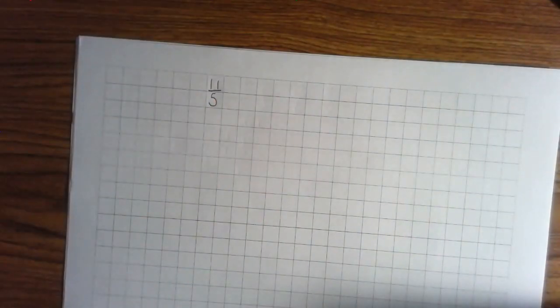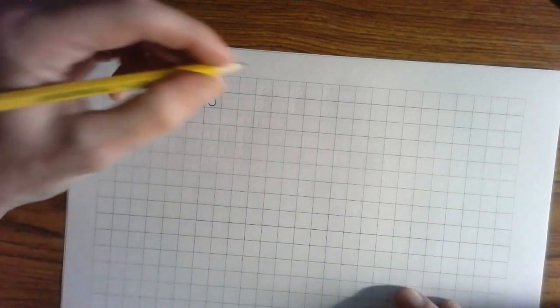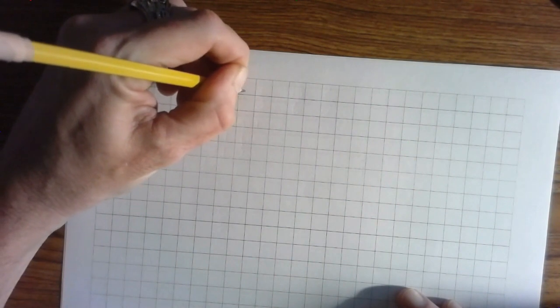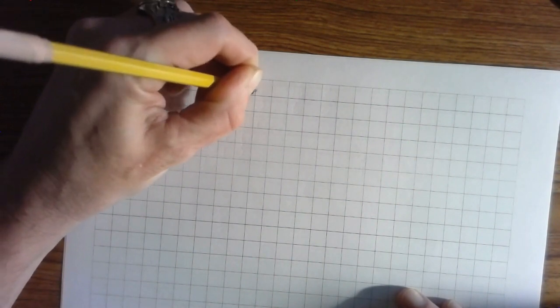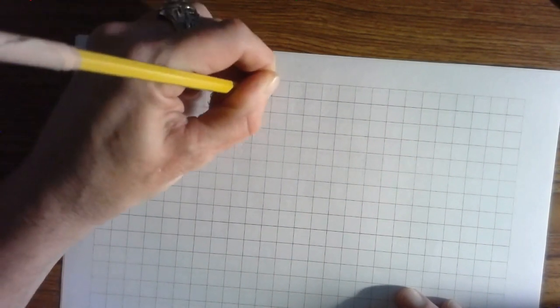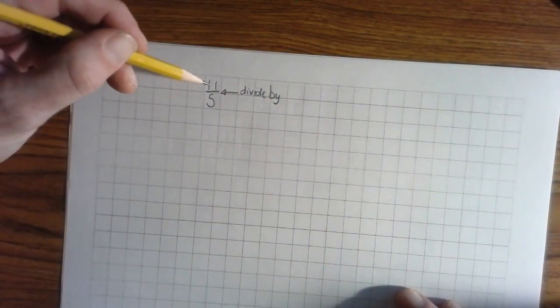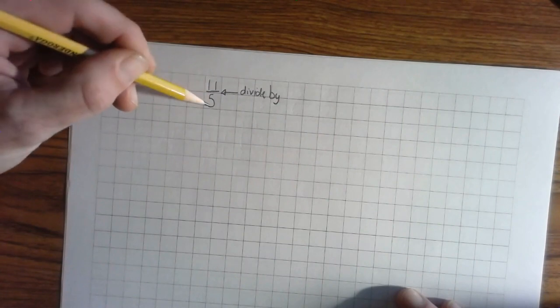Today we're going to talk about converting improper fractions to mixed fractions or whole numbers. The first thing we must realize in fifth grade is that the fraction bar means "divide by." So another way to read a fraction is to say 11 divided by 5.